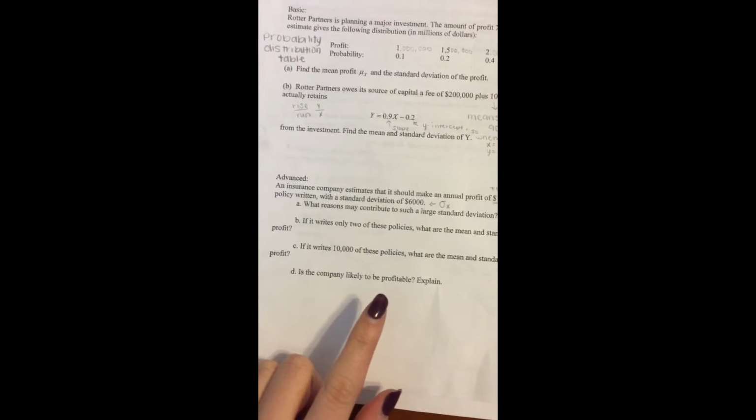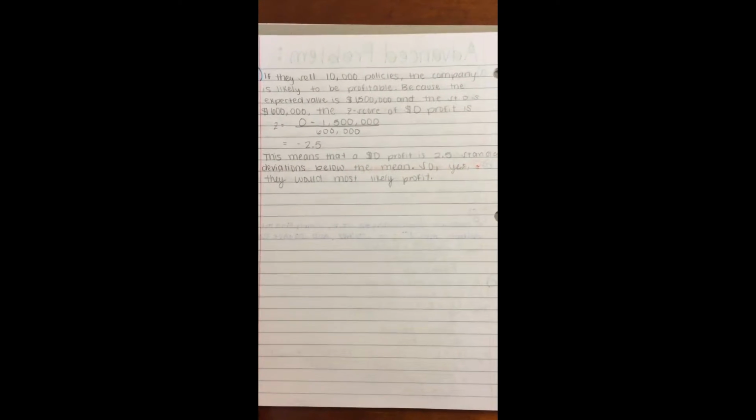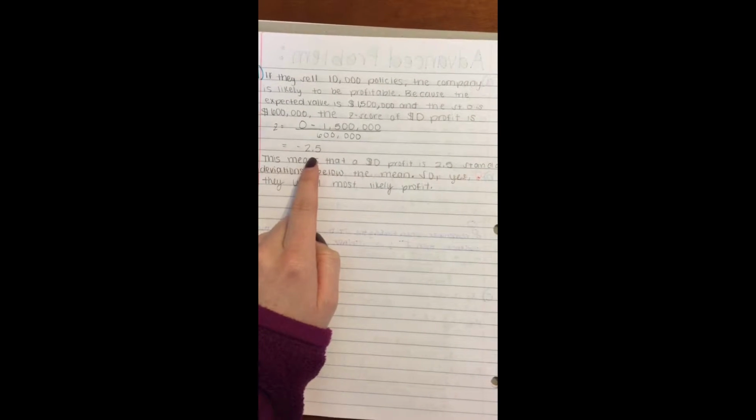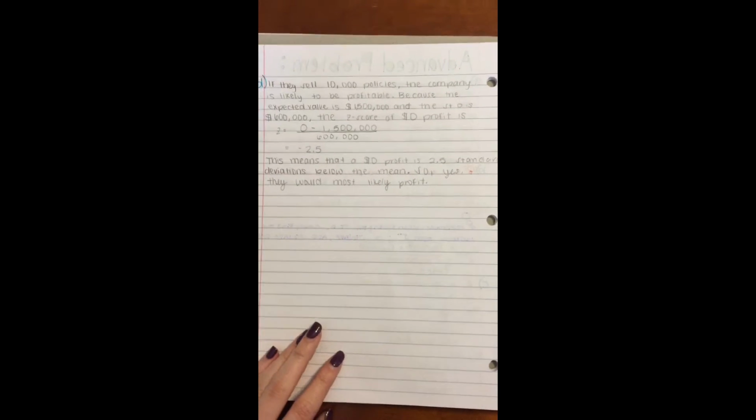So part D is asking, is the company likely to be profitable? I said that the company is likely to be profitable, and my reasoning was that if they sell 10,000 policies, the expected value is that, and the standard deviation is that, which we found from the problem before. So if you plug that into the z-score formula, you get negative 2.5, which means that a $0 profit is 2.5 standard deviations below the mean, so that would mean that it's most likely a profitable insurance company.